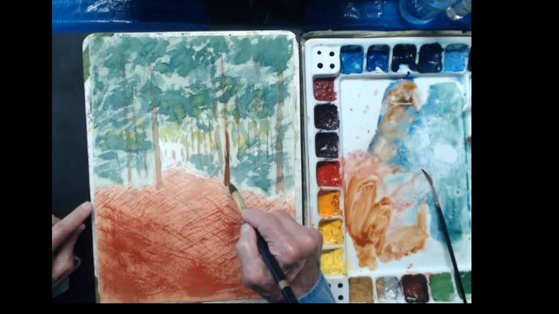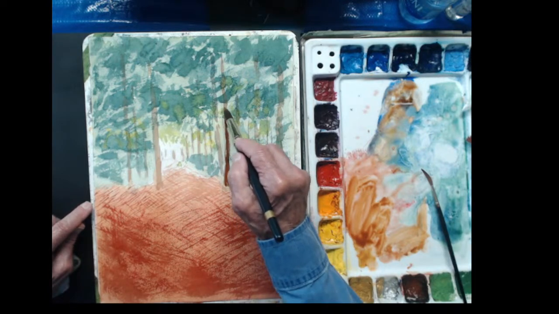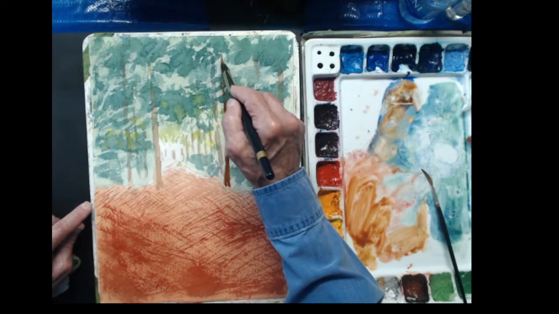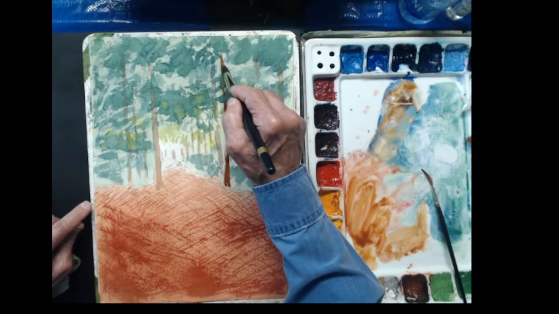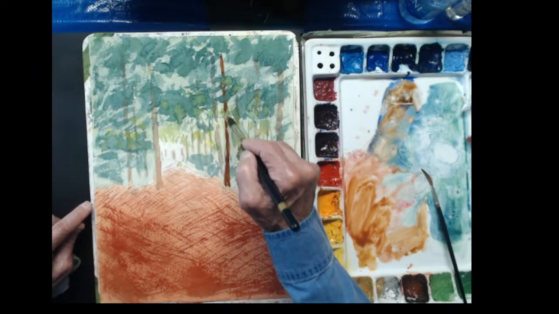This foreground tree right here was very prominent. And also I'm going to paint between the leaves, so it makes it look like the leaves are overlapping, which they were. They were overlapping up into the higher canopy there of the trees.